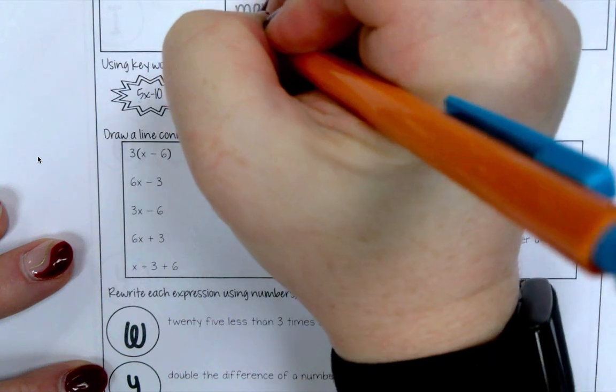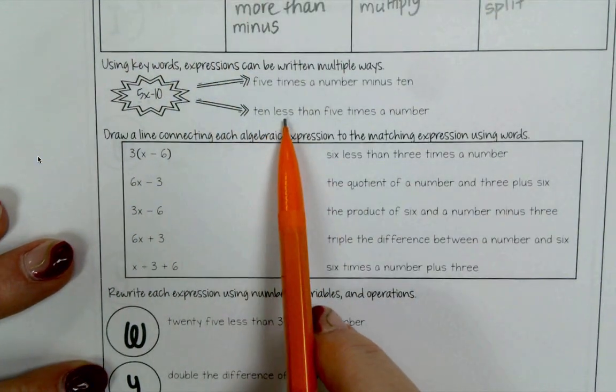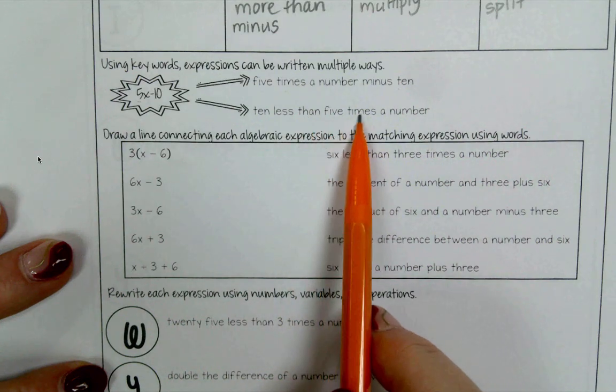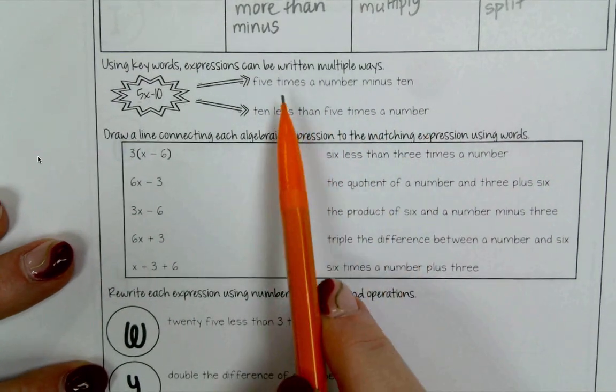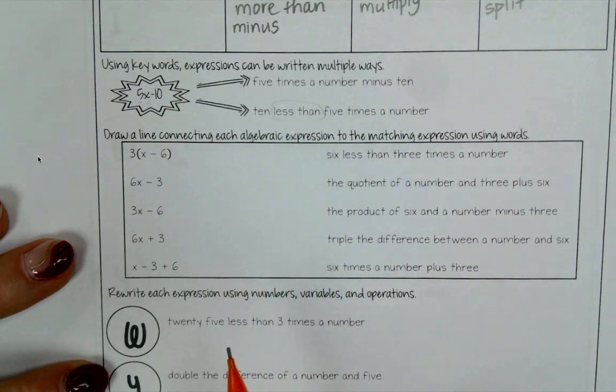That says difference. Or you could say 10 less than 5 times a number. So you're flipping it. And we're going to talk about what is so significant about the phrase less than and how we use it.